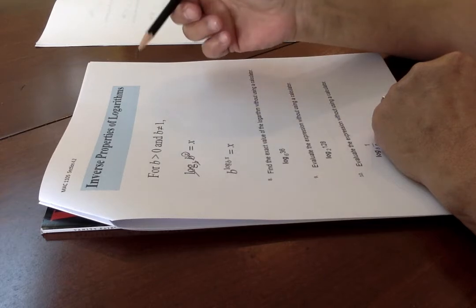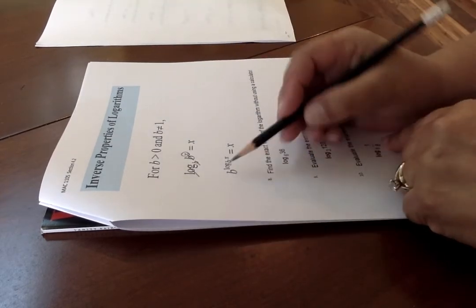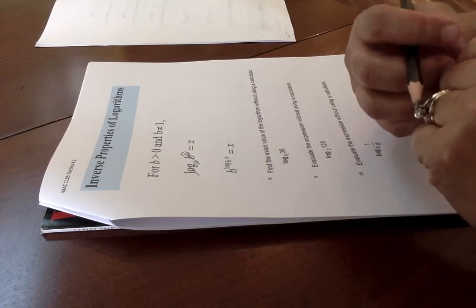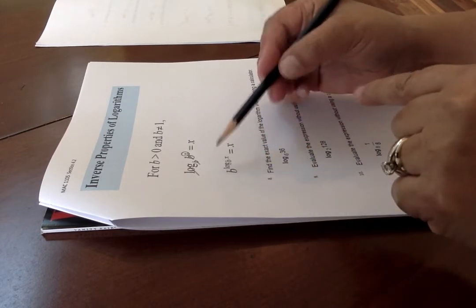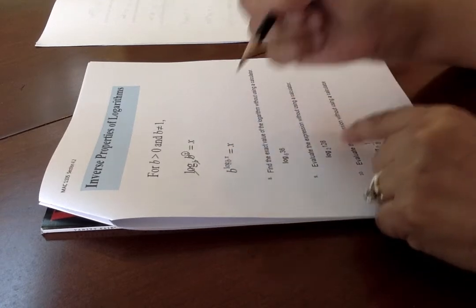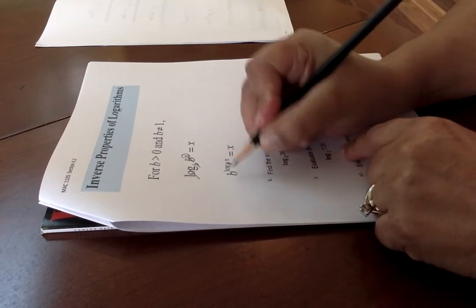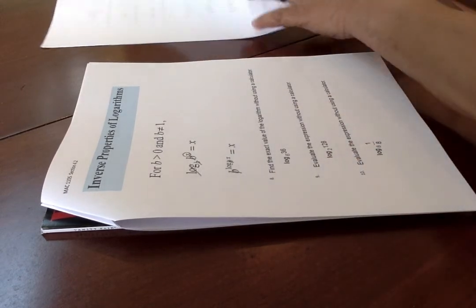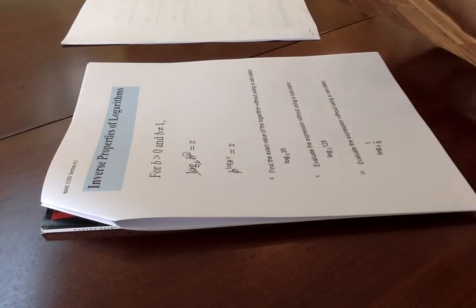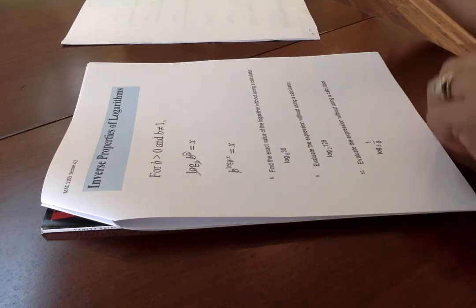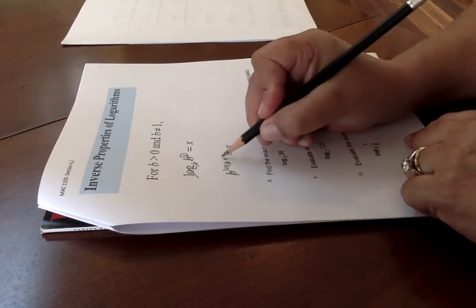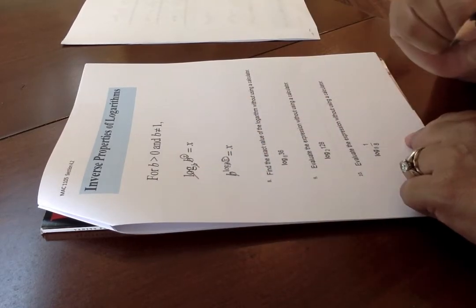The inverse property can also be stated in a different way, as you see right here. So when the inverse property is stated as an exponential function where the exponent is a log, just look to see if the bases are the same, then this inverse property can be used. And the value that's here is what it'll be equal to.